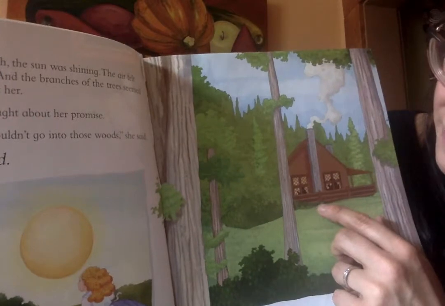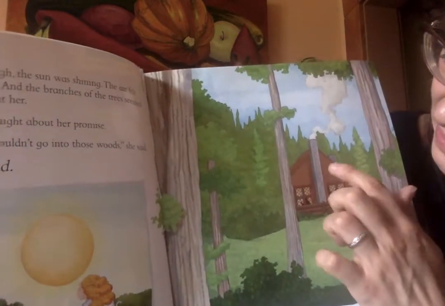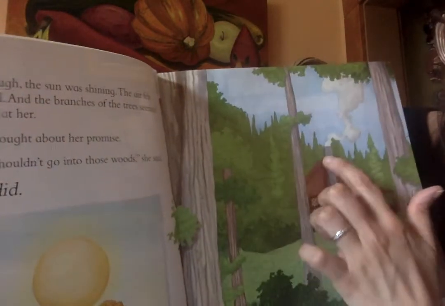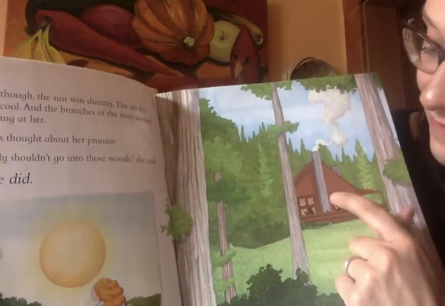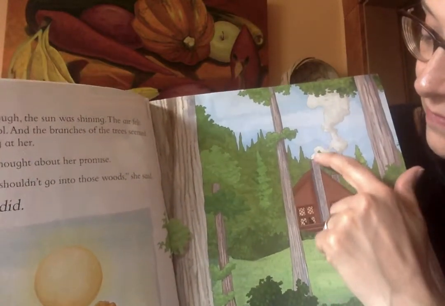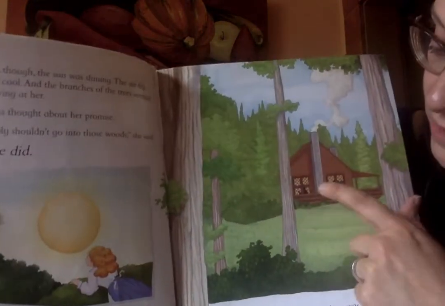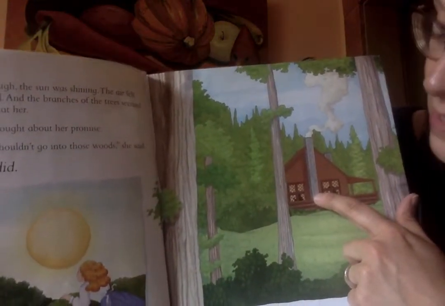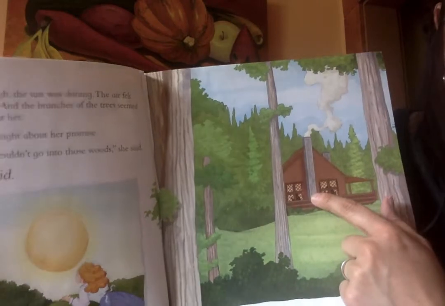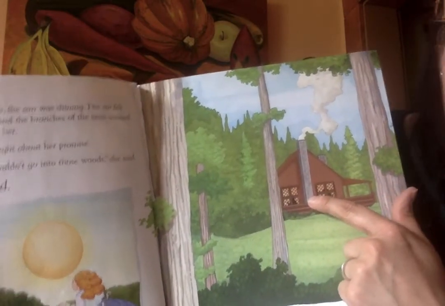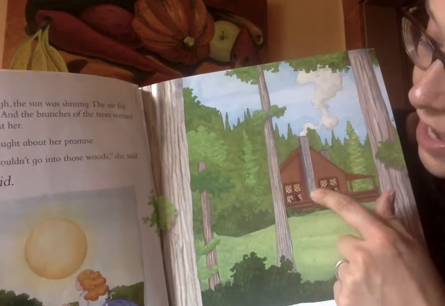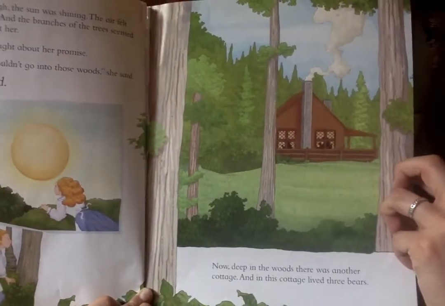Oh, and I see their foundation, I see their walls, and I see their roof. Oh, and I even saw a cool detail. I see their chimney. I see smoke coming out of it. It's because chimneys usually have a fire at the bottom. And a long time ago, people would use those fires to cook because they didn't have stoves. So I have a feeling the little 3 bears are cooking.